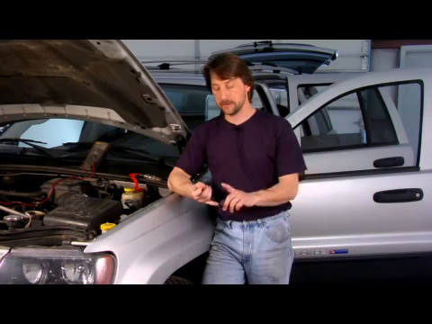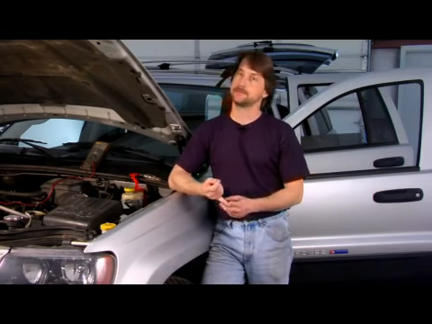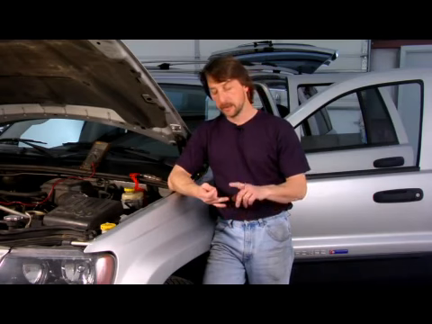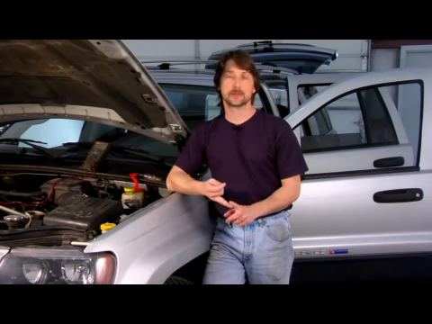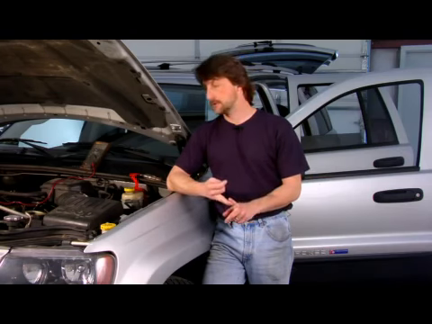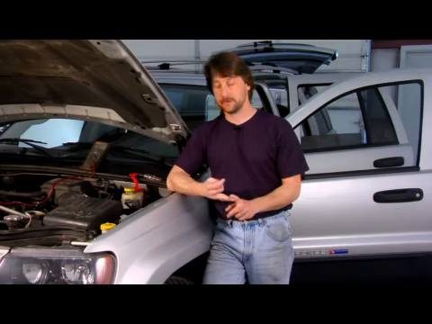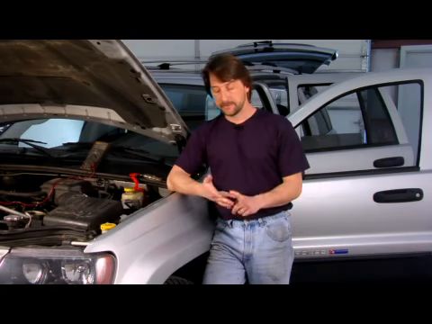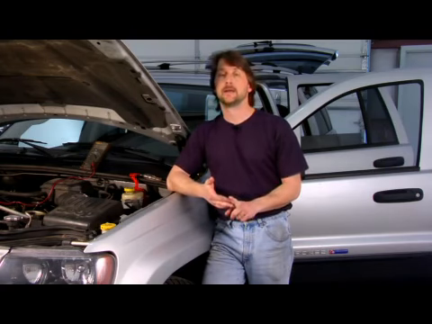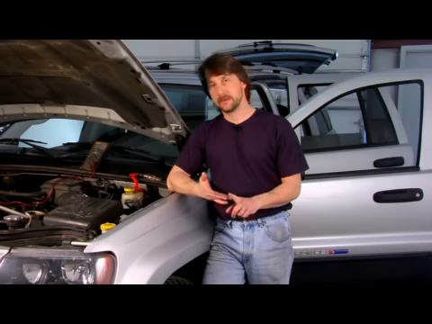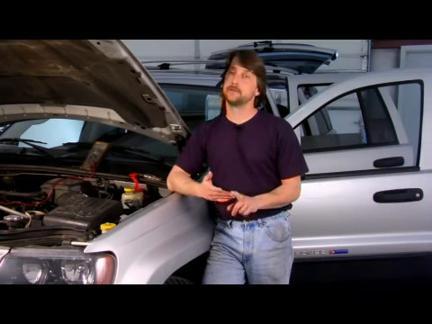You need to know whether you run the old R12, which is typically not used anymore. If it was converted, 90% of the time they use what they call an ester oil. That's E-S-T-E-R. They use that a lot in these converted systems from the old R12 to the 134. Now, if you have a factory system, a lot of them use what they call a PAG oil. PAG oil and ester oil, unfortunately, are not compatible, so you really got to be careful as to what you're using.